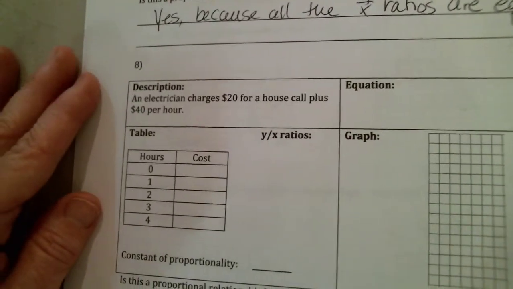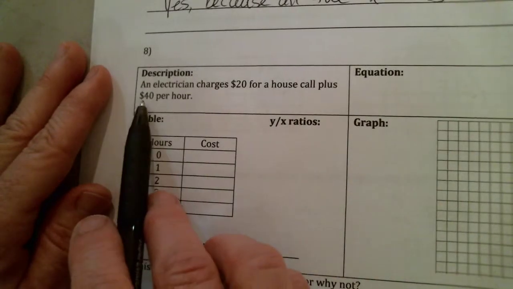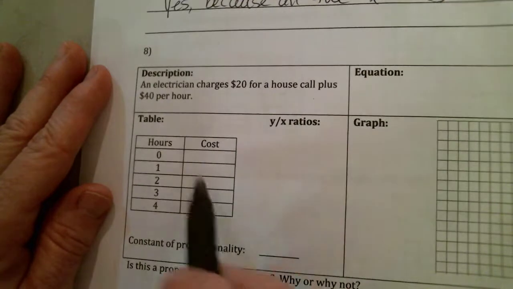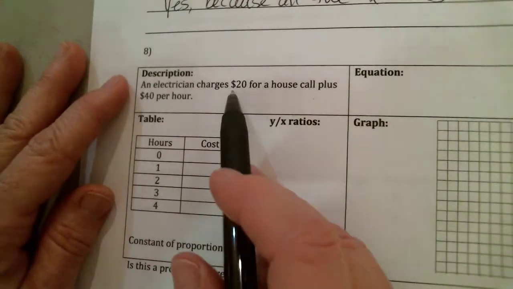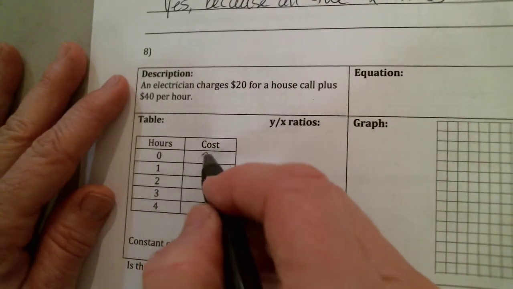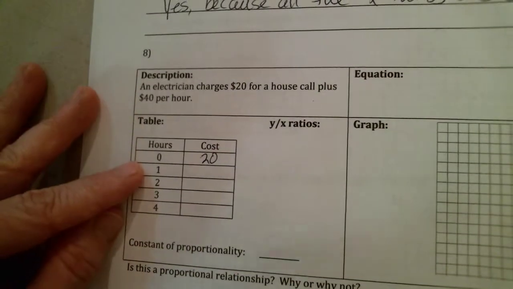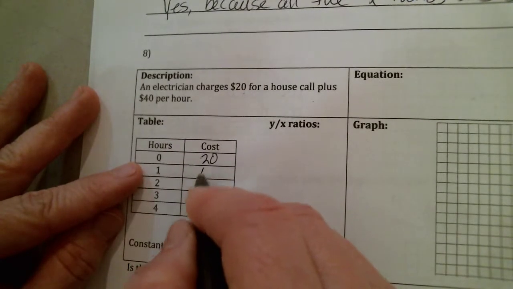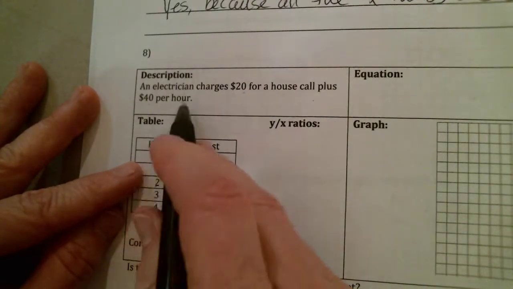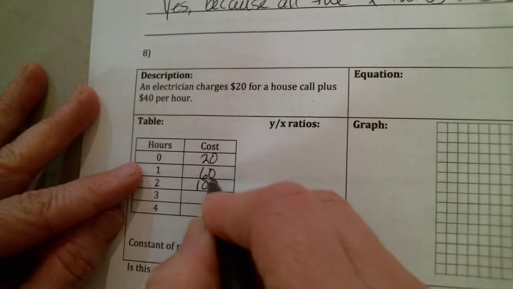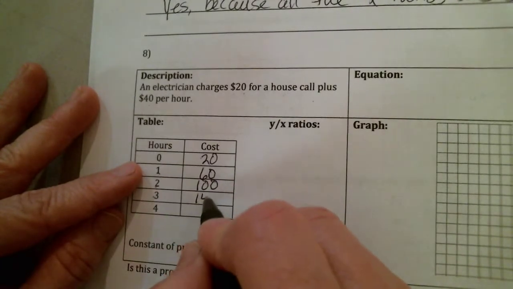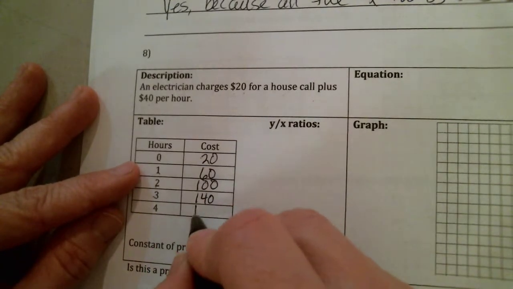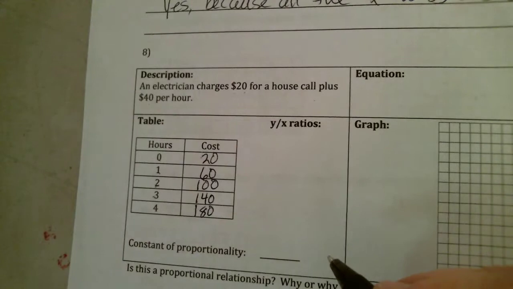The second one of this kind, an electrician charges $20 for a house call plus $40 per hour. So at 0 hours it would still cost $20 just for the house call. For 1 hour it'd be $20 plus 40, which is 60, and for 2 hours it would be another 40, which would be 100. 3 hours would be another 40, which is 140, and then for 4 hours would be another 40, which would be 180.